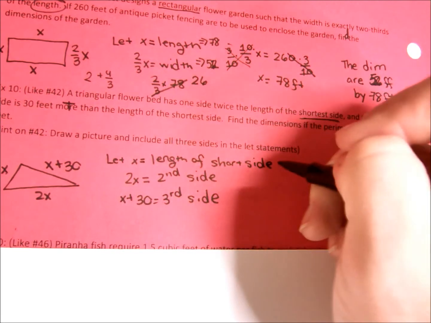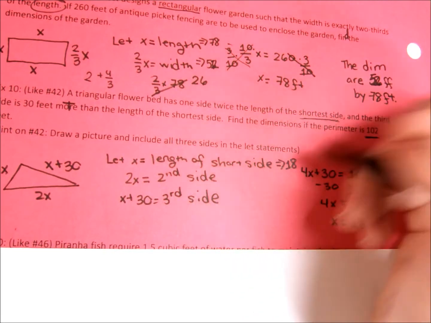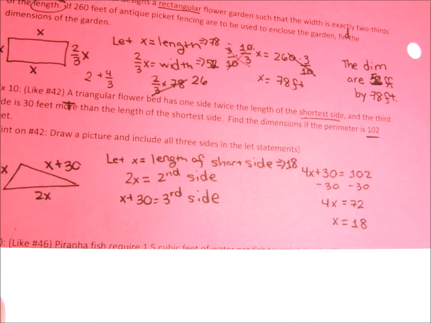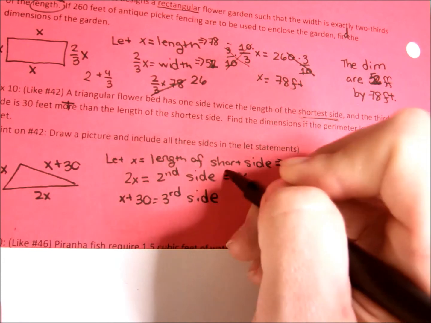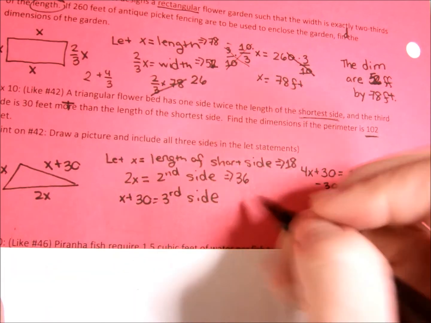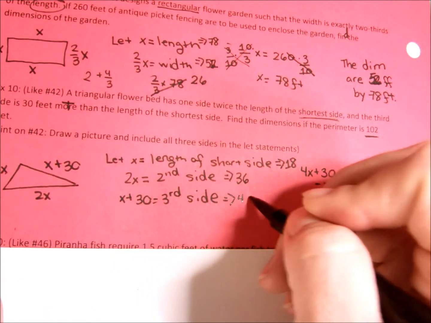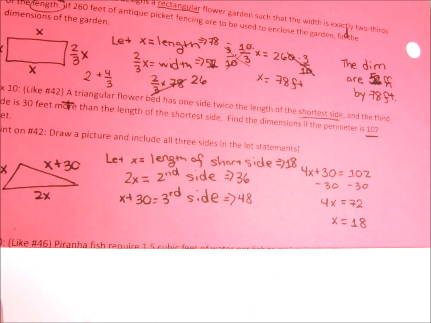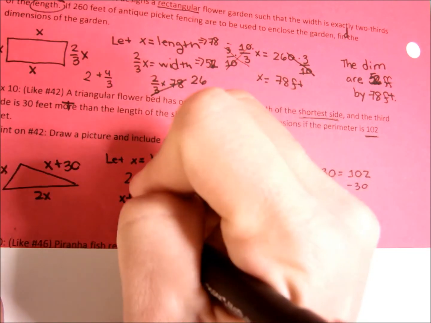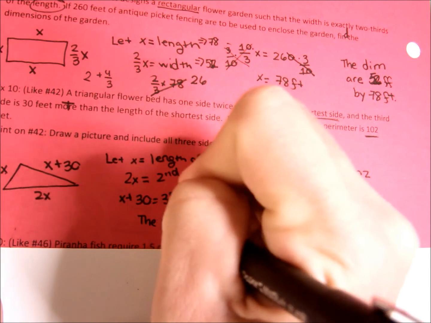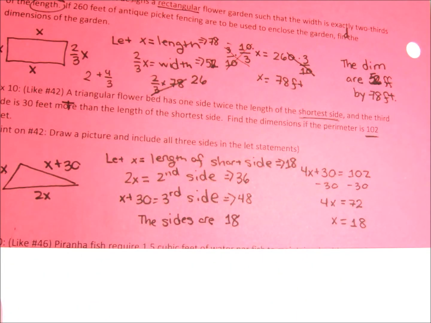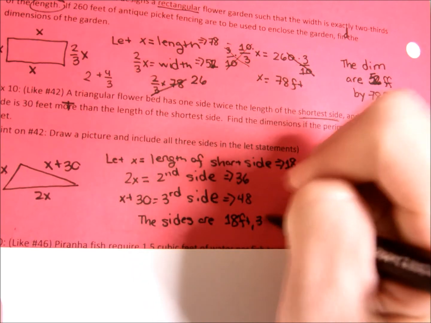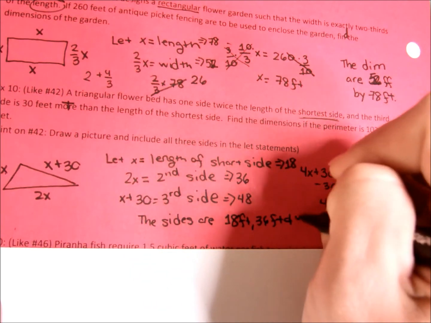So x is 18. What's double of x? 36. What is 18 plus 30? 48. All right. The sides are 18. What are we in? Feet. Yeah. 36 feet and 48 feet.